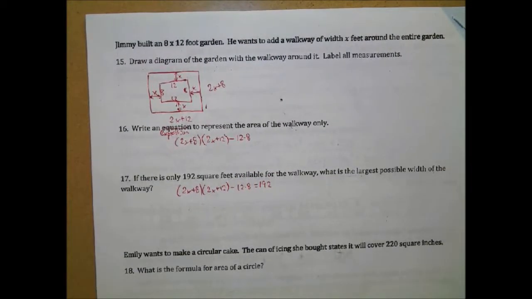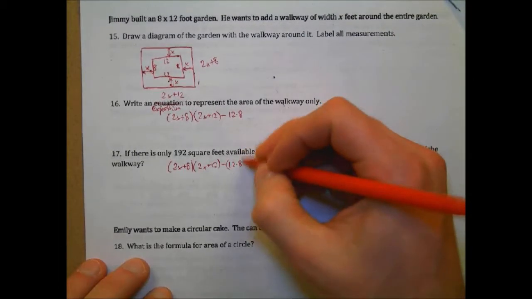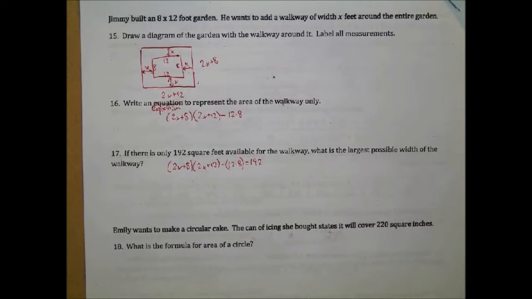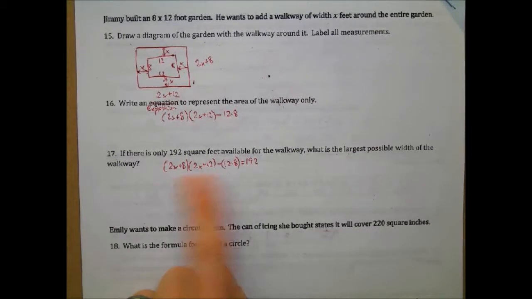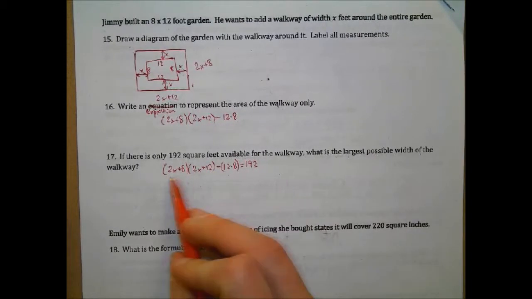Okay, now, how do we solve an equation like this? There's two options that we have. Option one, we can use what? The graphing calculator. Graph this side, find the points of intersection. That's option one. Option two, you have to multiply this out.